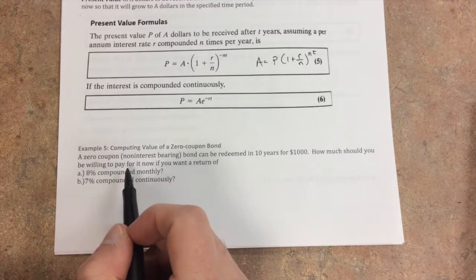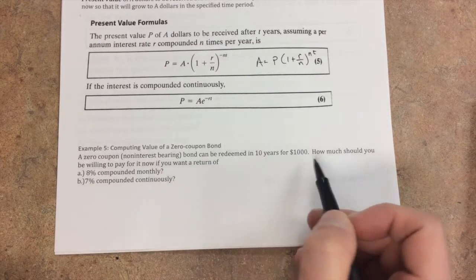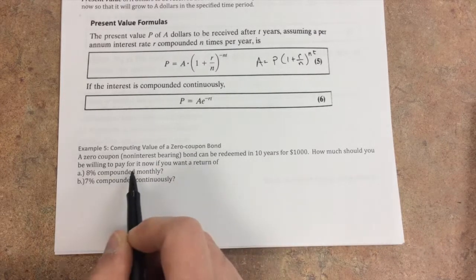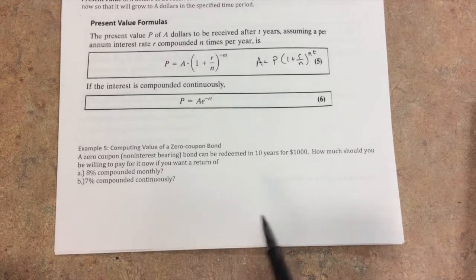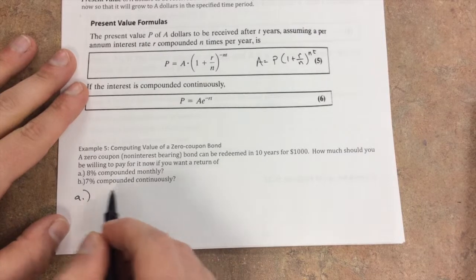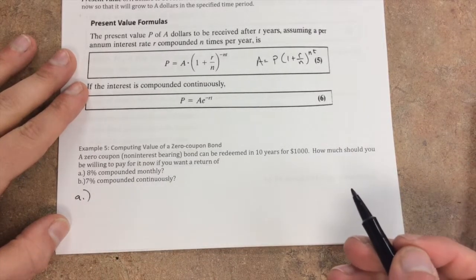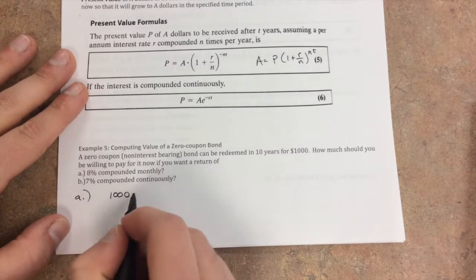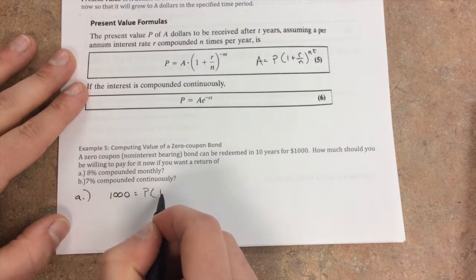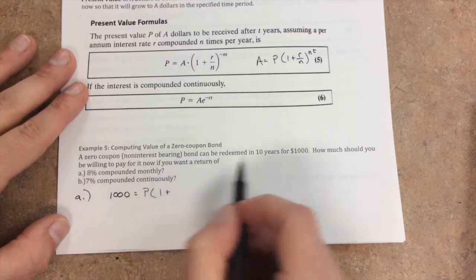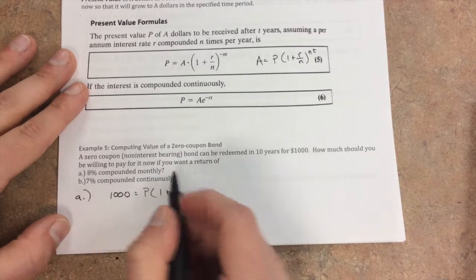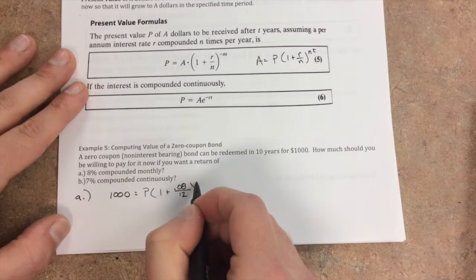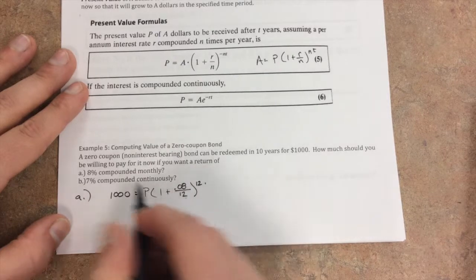A zero coupon non-interest-bearing bond can be redeemed in 10 years for $1,000. How much should you be willing to pay for it now if you want a return of 8% compounded monthly or 7% compounded continuously? So if you're going to get $1,000 in 10 years, what should you buy it for? So 1 plus the rate, which is 8%, so 0.08, compounded monthly, which is 12, that's our n, times 10 years.